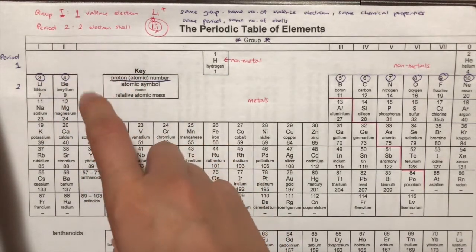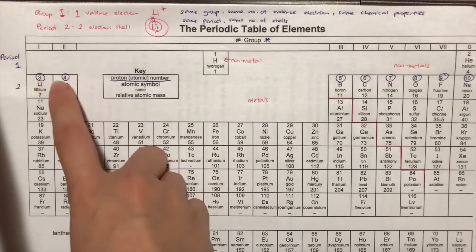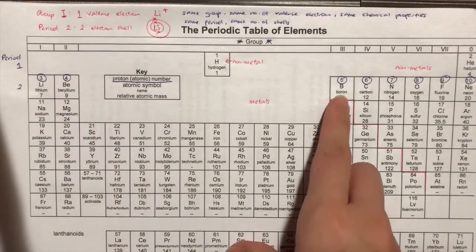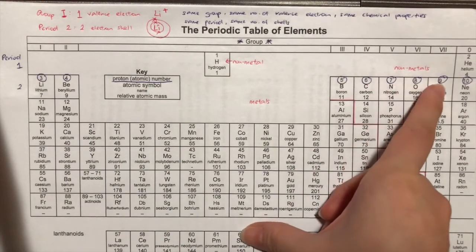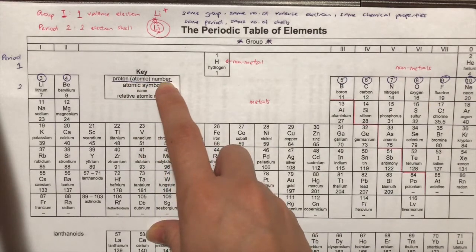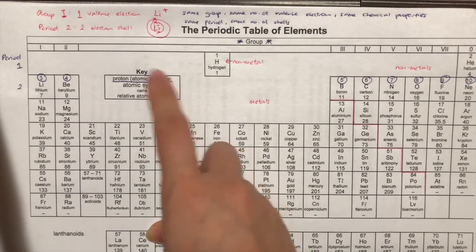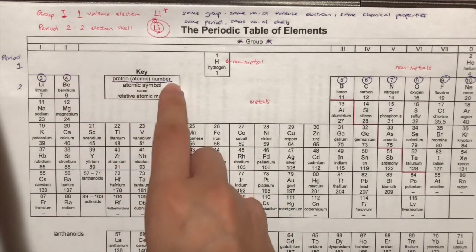So the first thing you need to know is in the periodic table, elements are arranged in order of increasing proton (atomic) number.